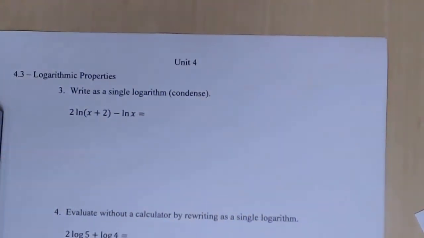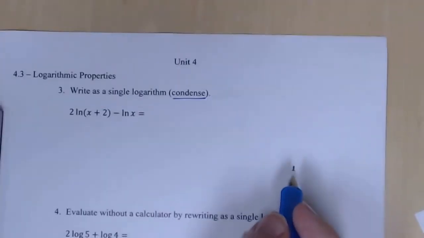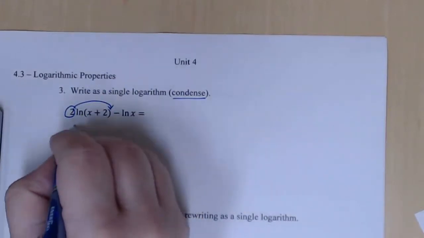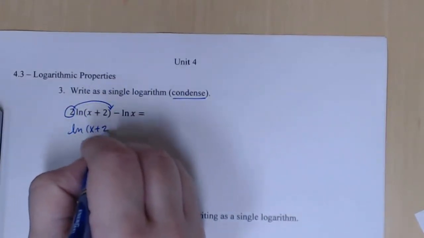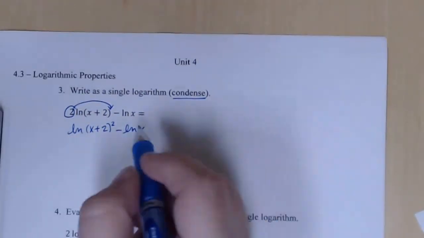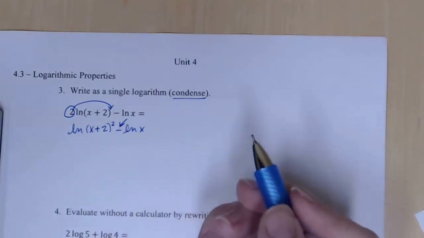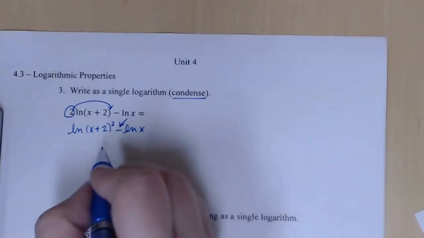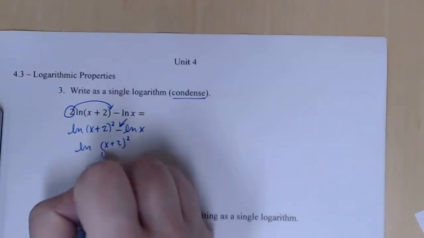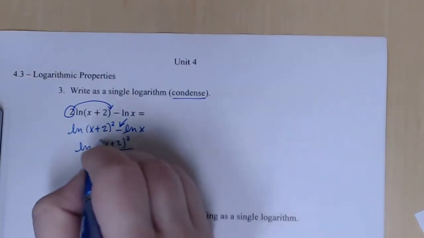So let's do this one. It says write as a single log, so we're condensing it. So again, first thing you want to do is your power rule. So I see a coefficient, so I'm going to bring that up. So that gives me ln of x plus 2 squared minus ln of x. Next, I want to deal with that subtraction. Remember, subtraction becomes division. So I'm going to say ln of x plus 2 squared divided by x.